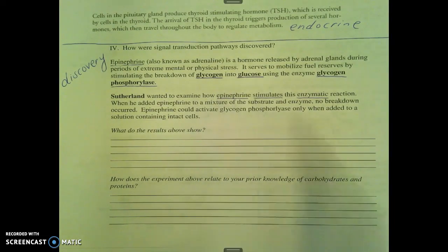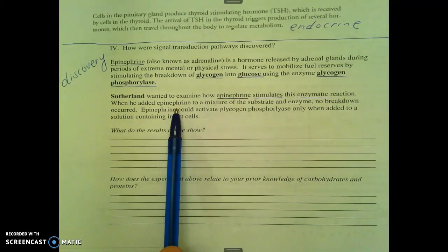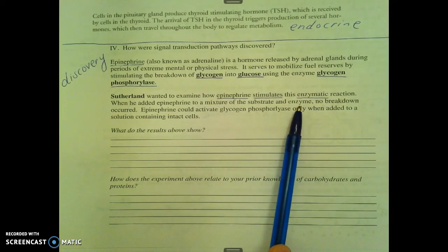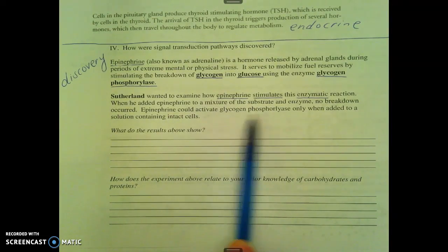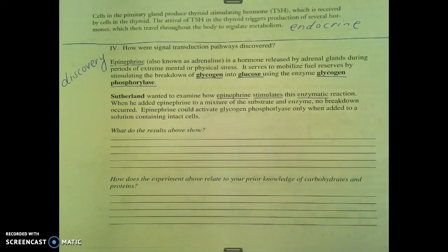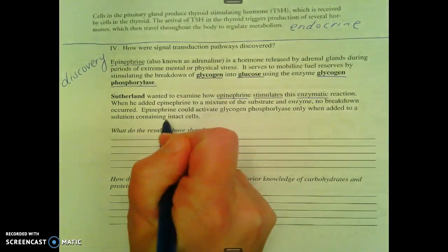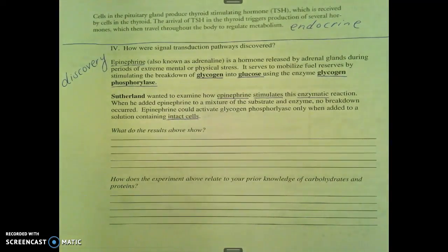So from here, Sutherland wanted to see how exactly epinephrine was involved in stimulating glycogen phosphorylase to catalyze that breakdown of glycogen into glucose. When he put the epinephrine in with just the substrate and the enzyme, the breakdown didn't occur. Glycogen was not broken into glucose. He found that epinephrine could only activate this enzymatic reaction if it was added to a solution with intact cells.